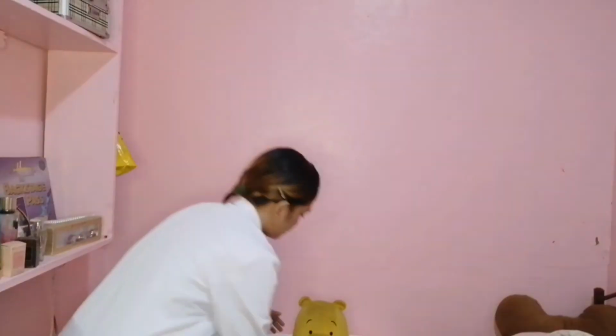Next is to place the woman in dorsal recumbent position or supine with knees flexed to relax abdominal muscles. Drape the client using the top sheet or blanket exposing only the abdomen and place a pillow under her head to have easy access during the maneuver, to make the client more comfortable and gain cooperation.